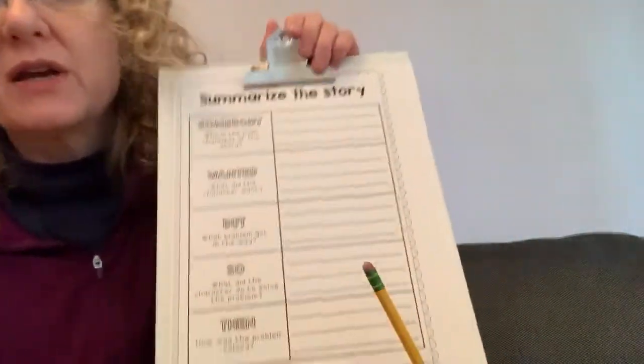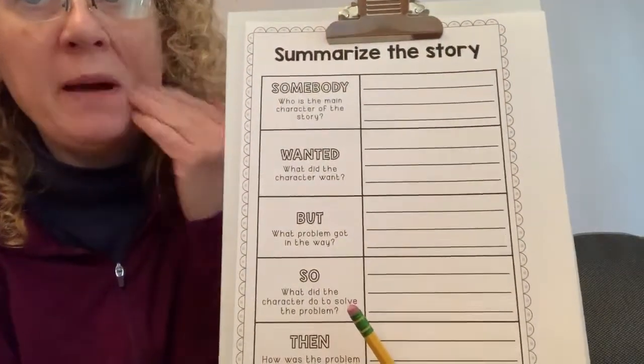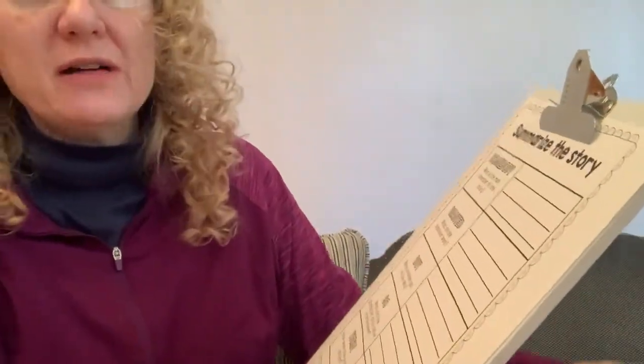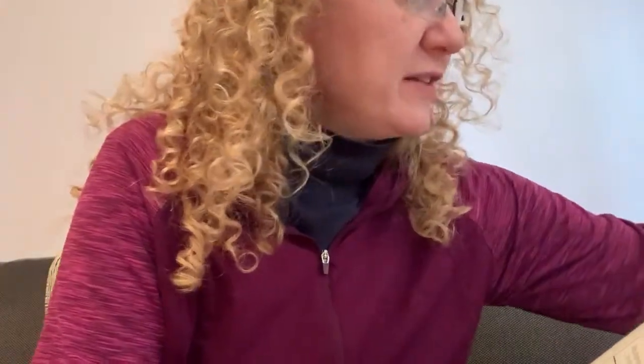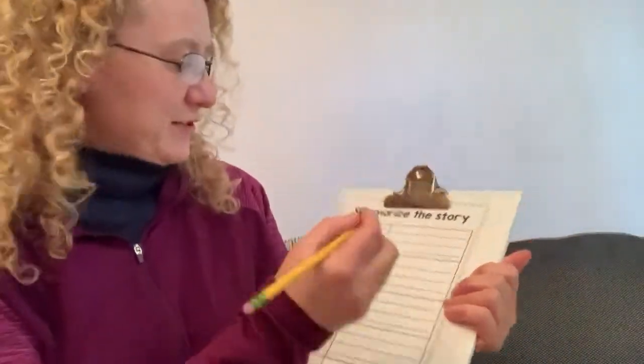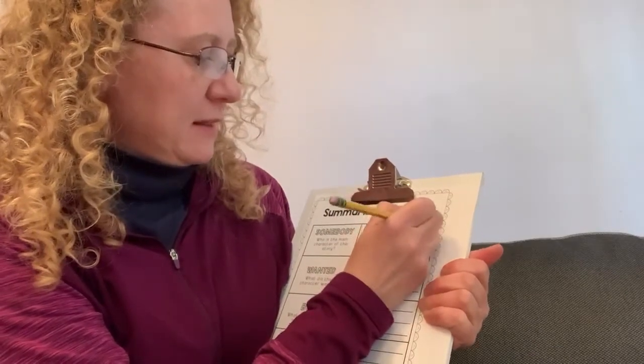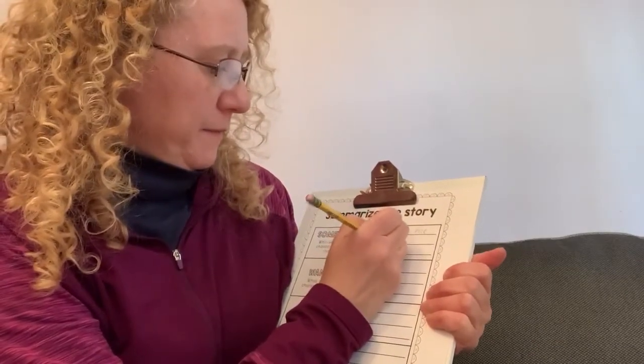All right, now the next thing I wanted to do was summarize the story, because we're going to use this again next week when we go back to the story and go a little bit deeper. So it says somebody, who is the main character of the story? And we talked about this a little bit because we said we had a really big clue by the fact that his picture's on the front cover and the title of it is Fletcher. So we know that Fletcher is the main character.